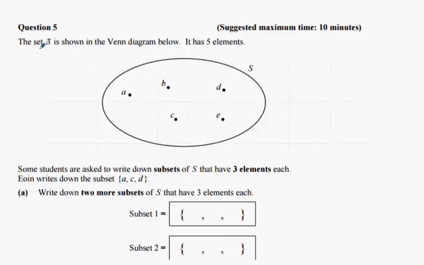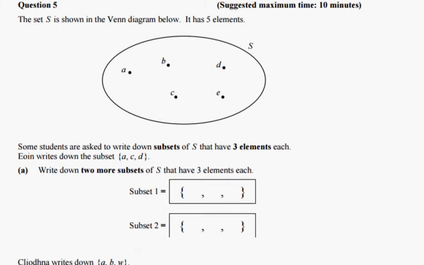Moving on. The set S is shown in the Venn diagram below. It has 5 elements: A, B, D, C, and E. Fair enough. Now, write down subsets of S that have 3 elements in each subset. Owen writes down A, C, and D. Write down 2 more subsets. Remember, a subset is any circle that will fit into the original. So the original is S. Now I could do something like this. My answer could be the null set, but it has to have 3 elements.